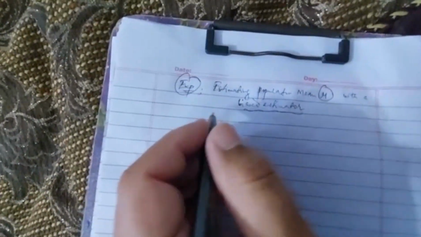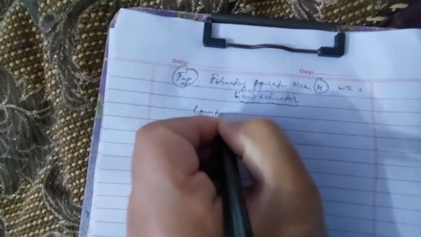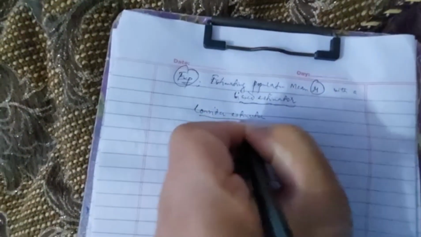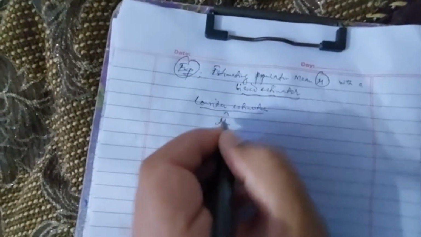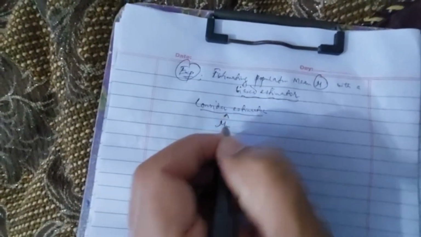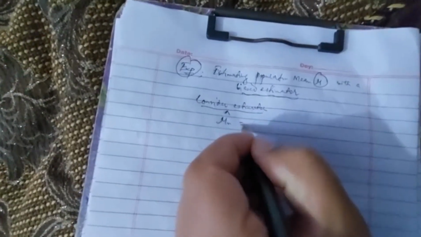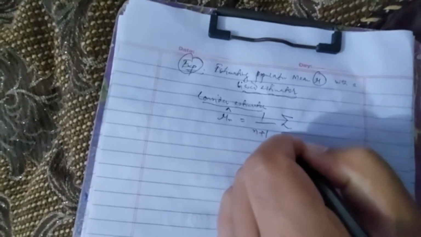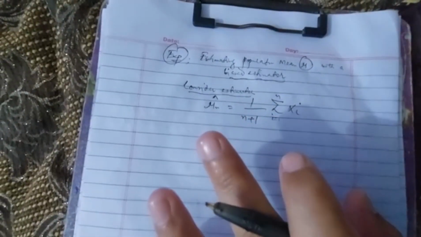For example, we are considering the estimator to be mu n bar. By bar, it means that it is the estimator, or the sample mean. It is equal to 1 divided by n plus 1, summation of i equal to 1 up to n of xi. This is the estimator.